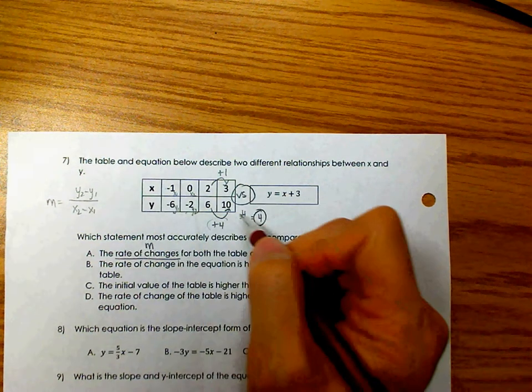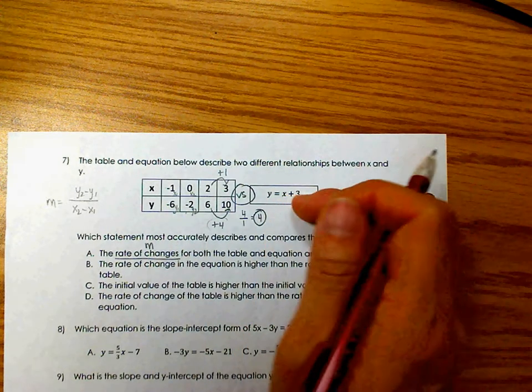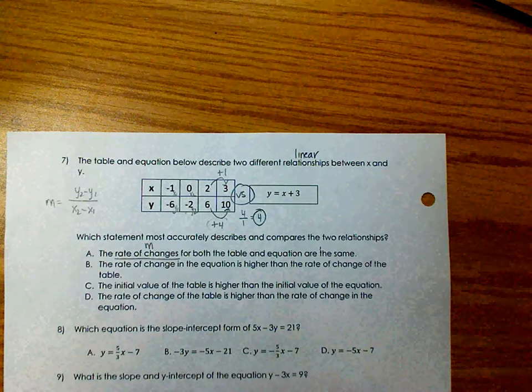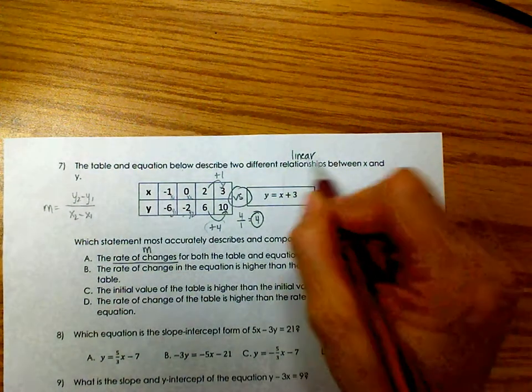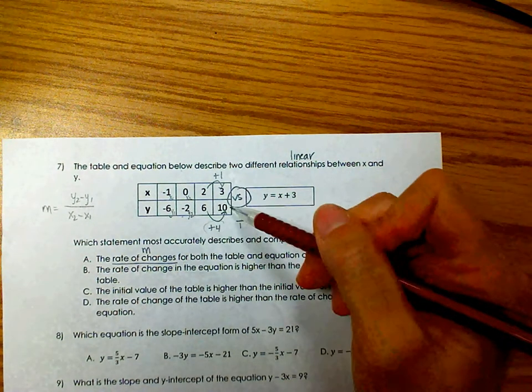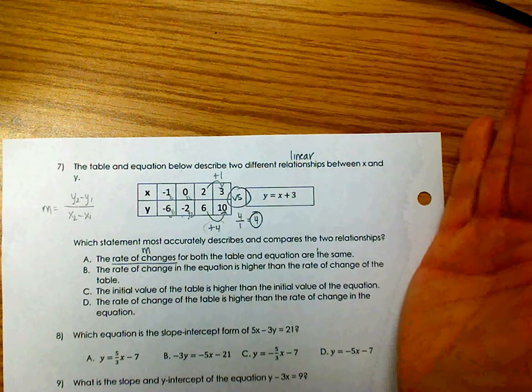And you don't have to check all the other ones because if you're comparing two linear relationships, okay, maybe we should say two different linear relationships. That will help, right? The county didn't write the word linear, so I left the word linear out, but that might help because then you know that you don't have to worry about checking all of the other ones. But just know that's what they mean.